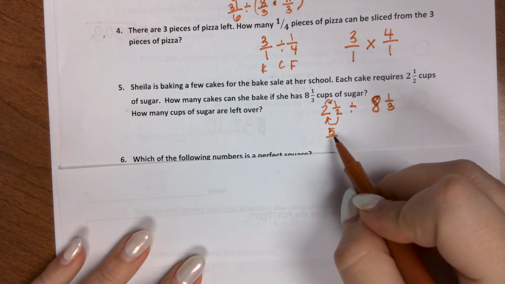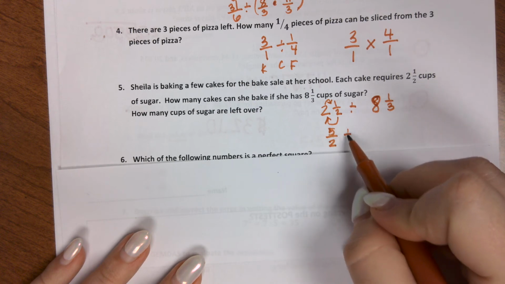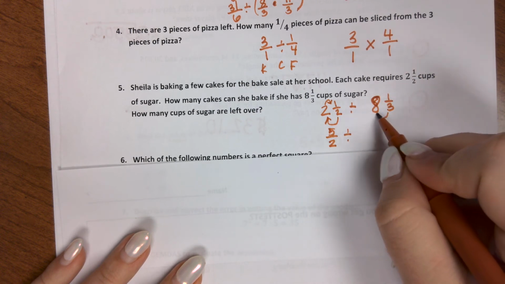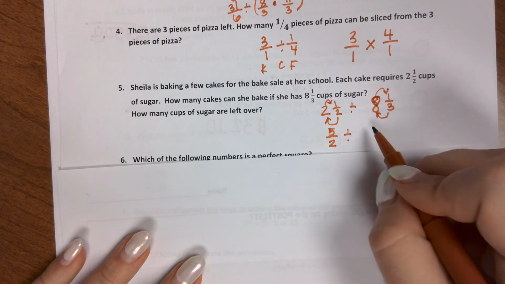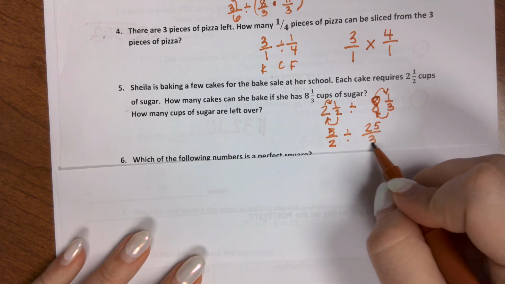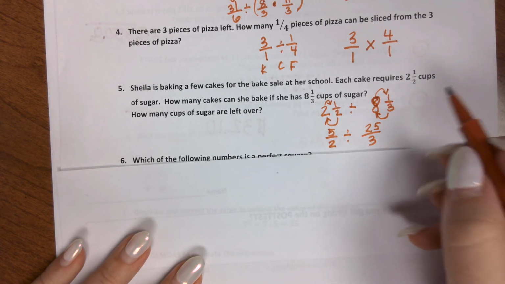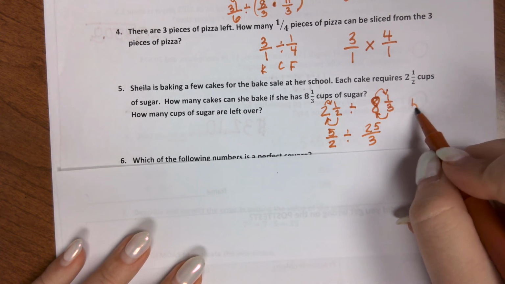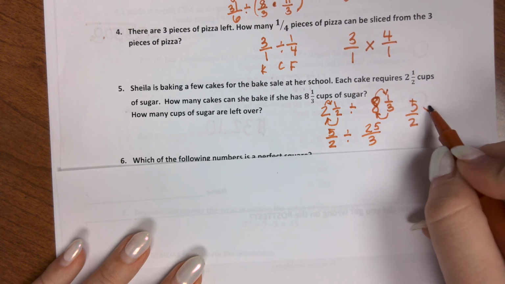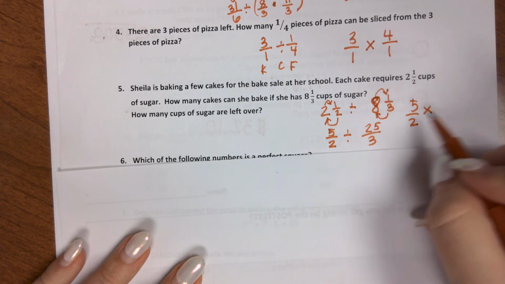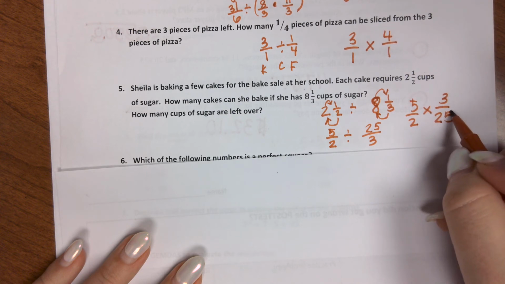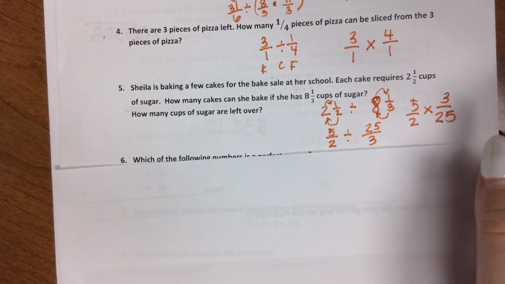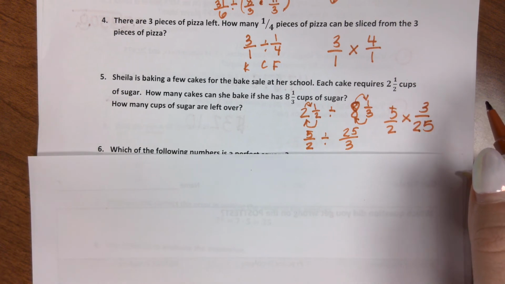So we have 5 over 2 divided by 3 times 8 is 24, plus 1 is 25, over 3. Then we have 5 over 2, keep, change, and then we're going to flip the second fraction.